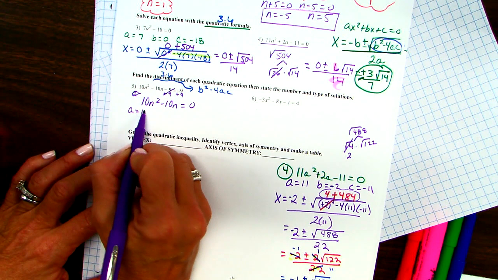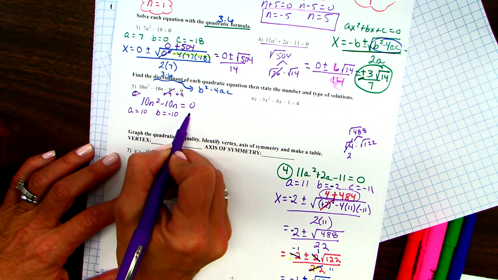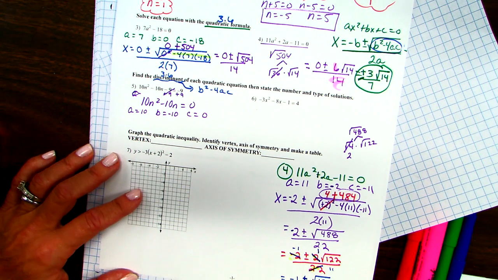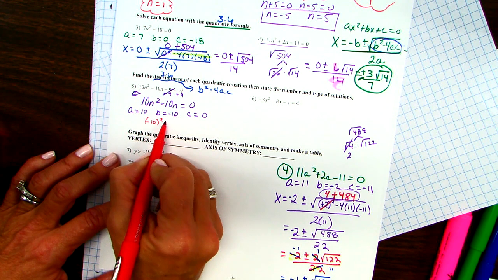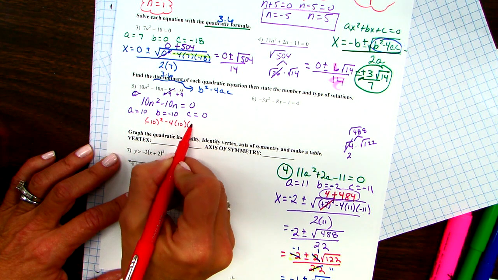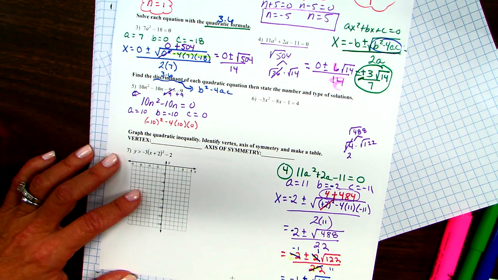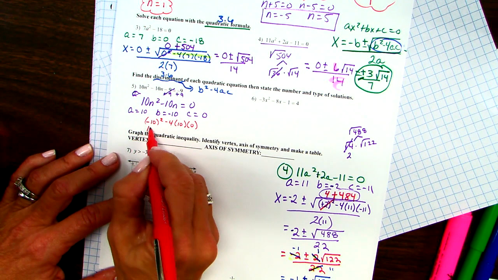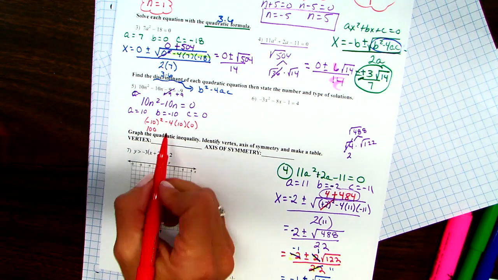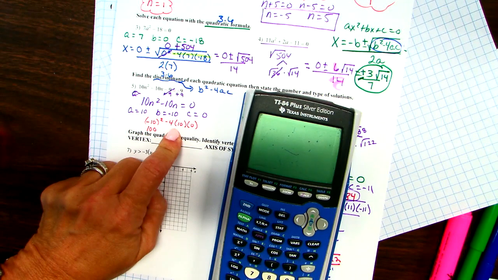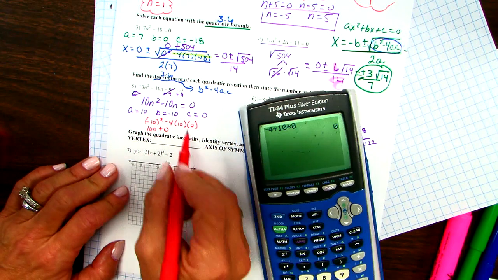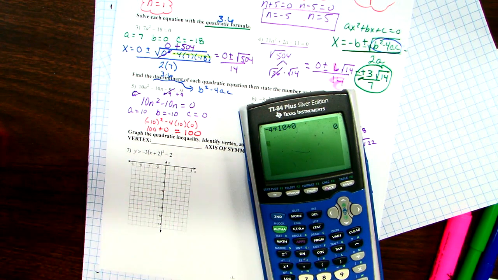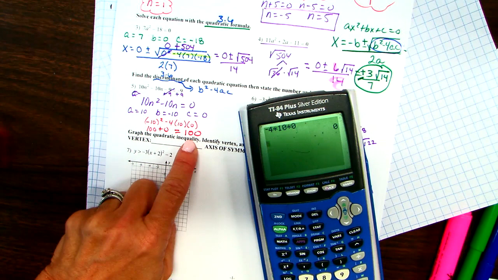So we have A is 10, B is negative 10, C is 0. And we just plug into the discriminant. B squared minus 4 times A times C. When you square a negative, you always get a positive. And then negative 4 times 10 times 0. Once they throw that 0 in there, it's just going to be plus 0. So our discriminant is 100. You don't do the square root. That is the discriminant.